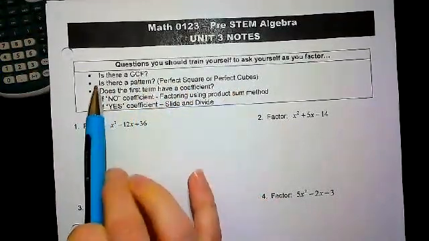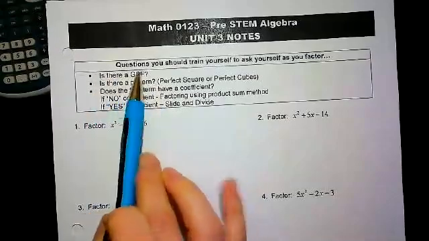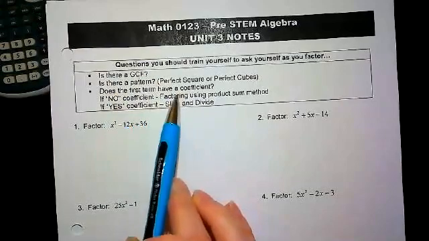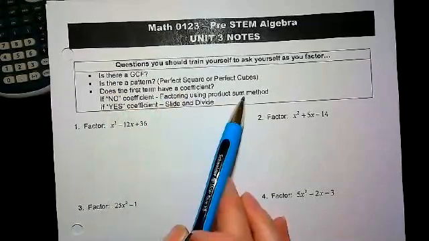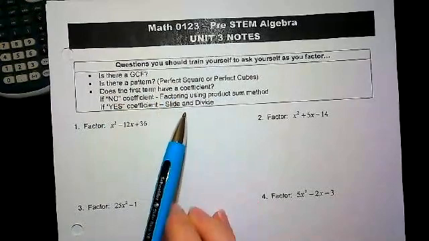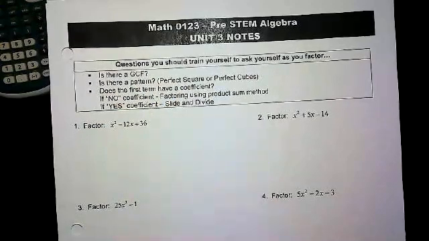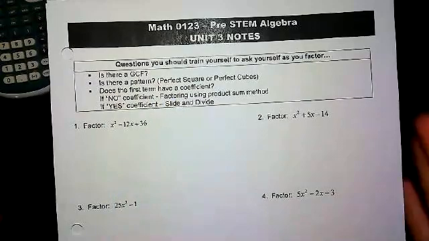And then if you say no to those, or maybe you pulled a GCF out and there wasn't a pattern, then you need to look and see, does the first term have a coefficient? If no, then you can just do the product sum method. If it does, then you would have to slide and divide. So that helps you understand the process that you should be going through when you're factoring.